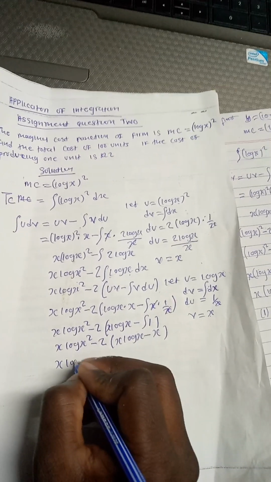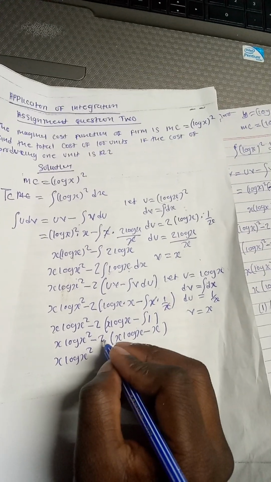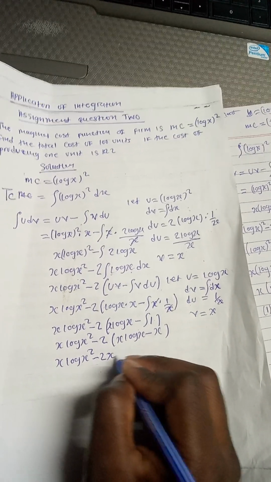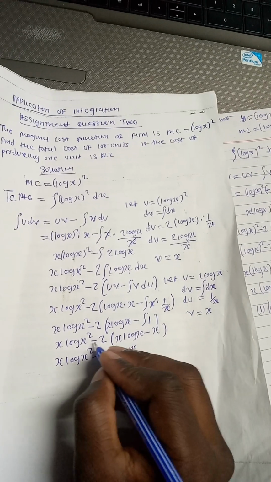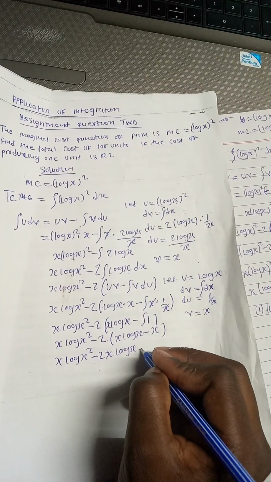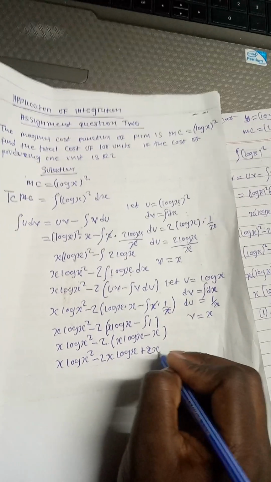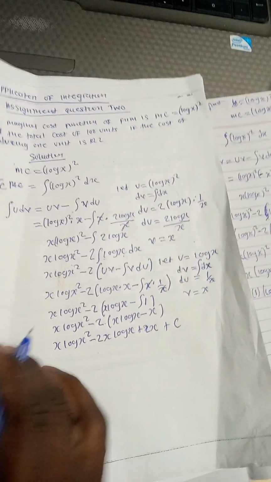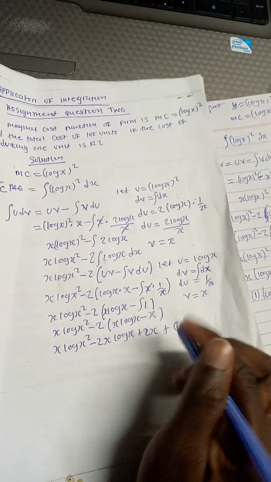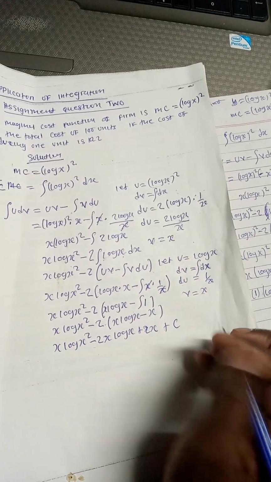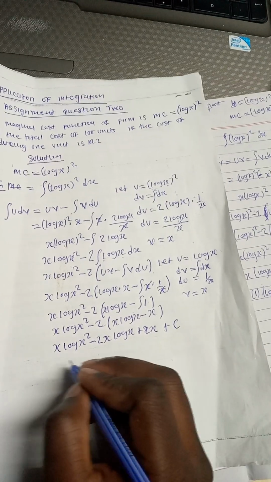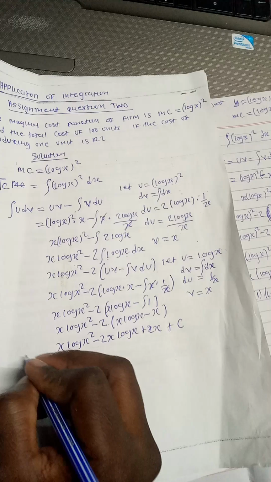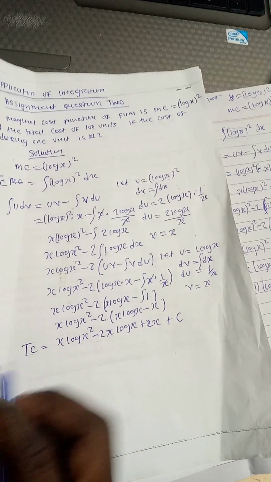So x (log x)² minus 2, we distribute the 2 inside here. We are getting 2x log x. Again, negative 2 multiplied by negative x is plus 2x. Simple. Plus, now, since this function is an indefinite integral, it has no limits, so we are going to add the c here, which is the constant. And remember, this function we are finding is the total cost function.